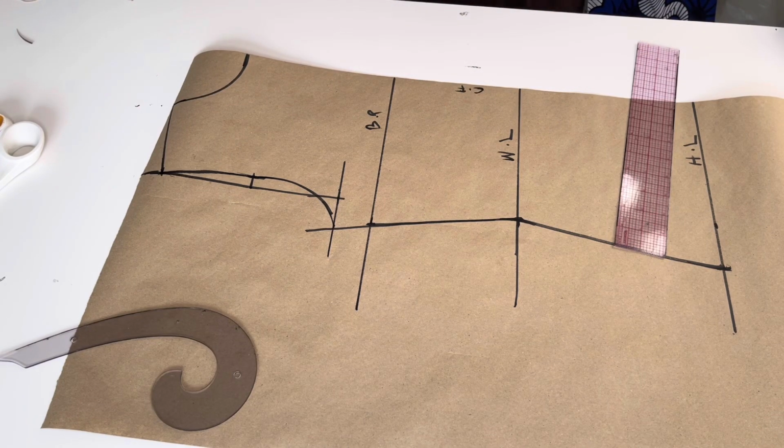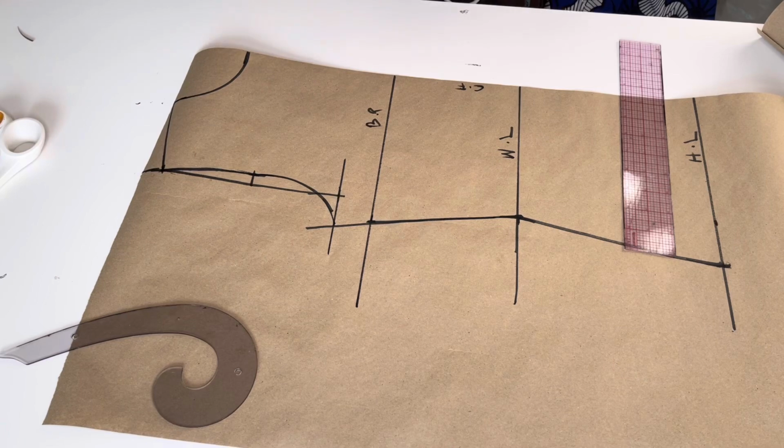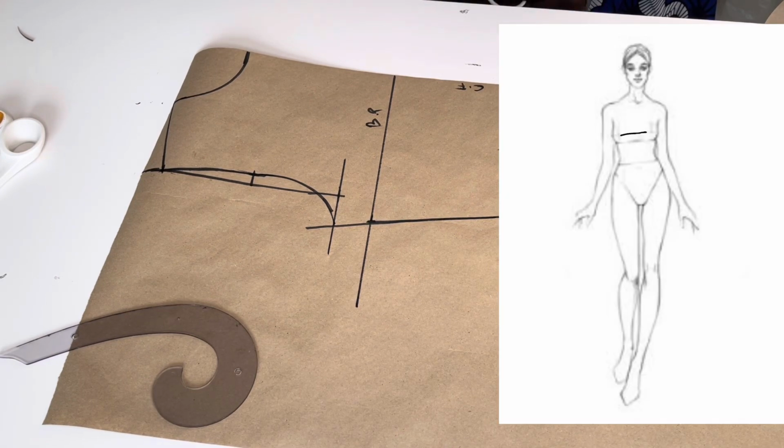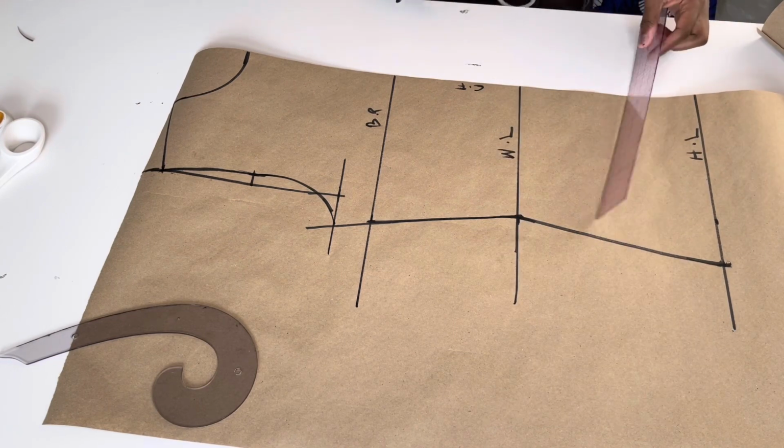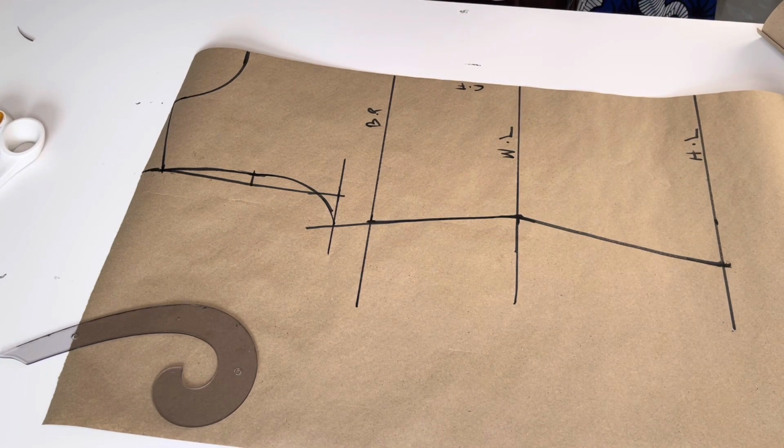That's the dart. For the dart, the one measurement we need is our nipple to nipple, or what we call the bust span. My nipple to nipple is around 6.5. Just in case you forget to take this measurement on your client, the generalized nipple to nipple is going to be 8 inches. Even if the person's bust is big or small, you really can't go wrong with that 8 inches. So if you forget to take the measurement, you're safe. You can use 8 inches.